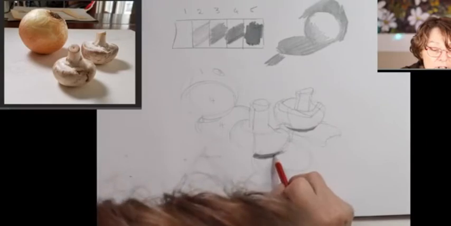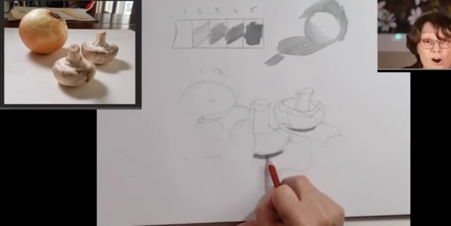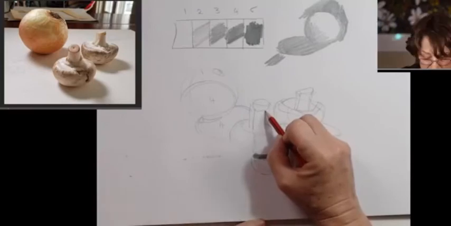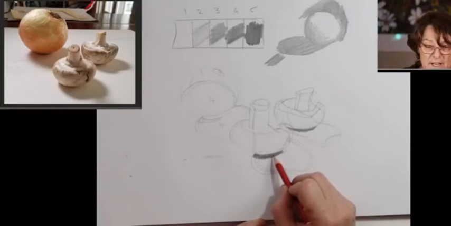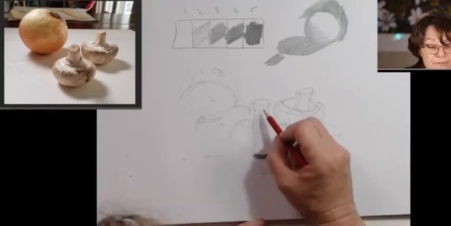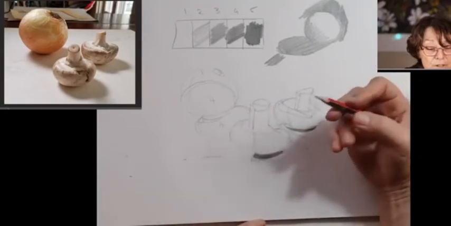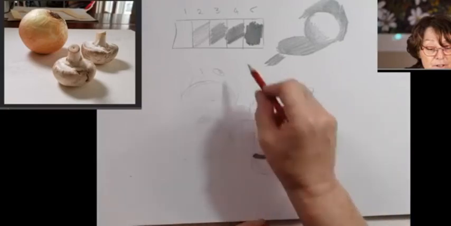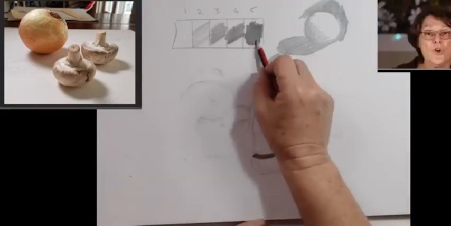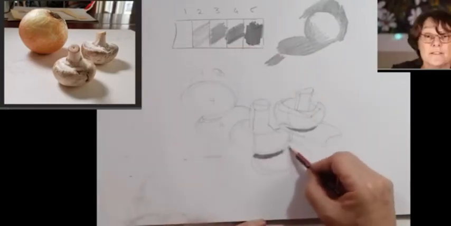But if I've already got a dark area on my picture, I can go, how dark is that compared with an area that I've already got? And if I look at the line there, I'd say it was a 3.5 or 4. So it means that you don't overestimate or underestimate the tones that you're putting down. So always refer to, is it a tone 5, a 3, a 1? How dark is it compared to that?